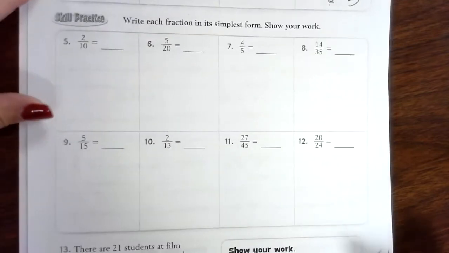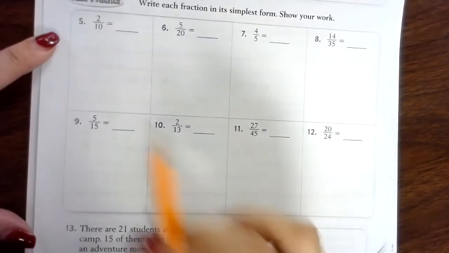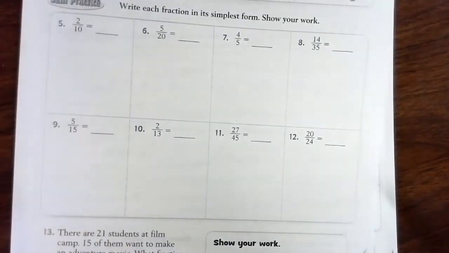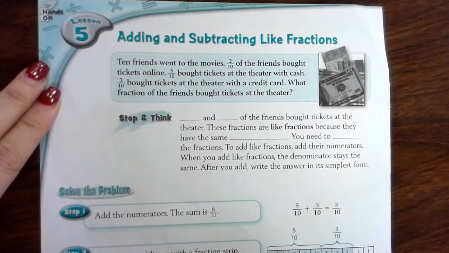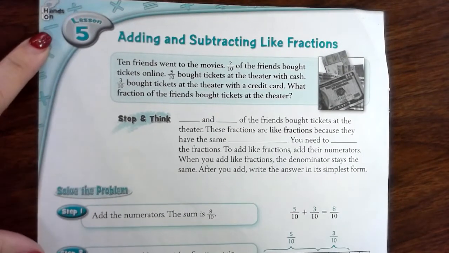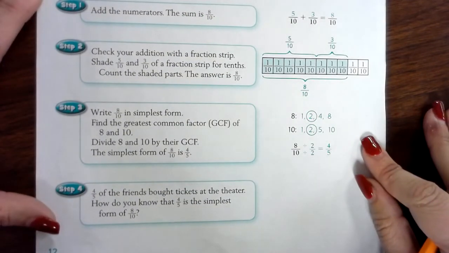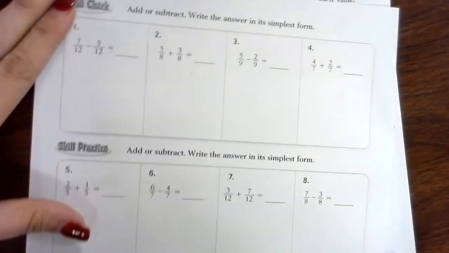You are going to complete these problems. When you are done, you are going to move on to adding and subtracting like fractions. Right here, adding and subtracting like fractions. Pause the video and read this. Moving it up. Pause the video and read this. And then you're moving on to your last page, page 13.